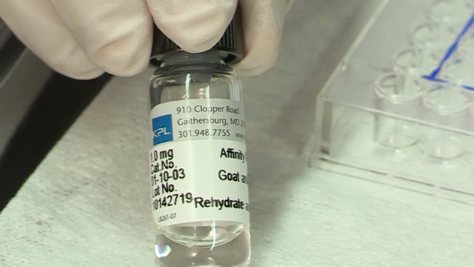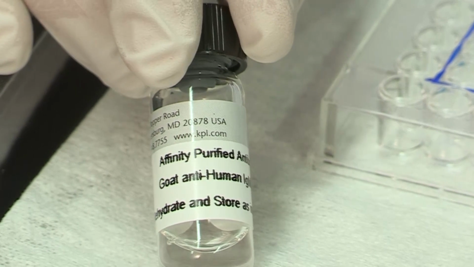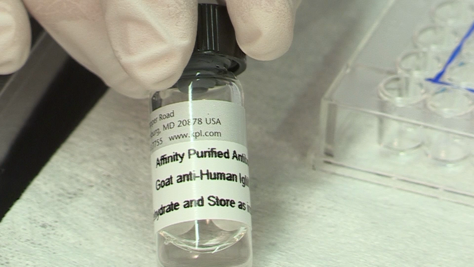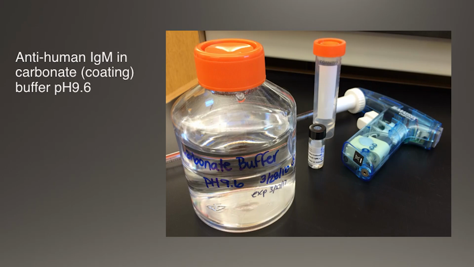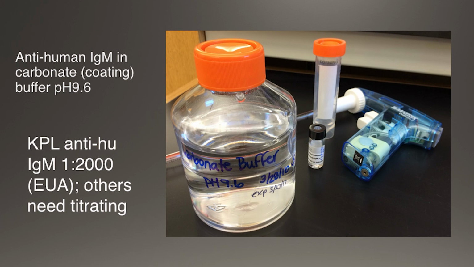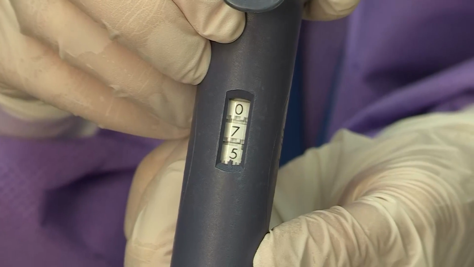Reconstitute the anti-human IgM, which serves as the coating antibody, and store according to the manufacturer's instructions. Here we have used 50% glycerol to reconstitute the coating antibody. Prepare the coating antibody solution, where 4.5 ml is required per plate, plus a little extra for pipetting. The anti-human IgM used here is diluted 1 to 2,000 in coating buffer. When the reactivity of the coating antibody is unknown, the antibody should be titrated to determine the optimum dilution according to the method given at the end of the video, using the manufacturer's dilution recommendations as guidance. Add 75 microliters per well of diluted antibody to each of the 60 test wells.